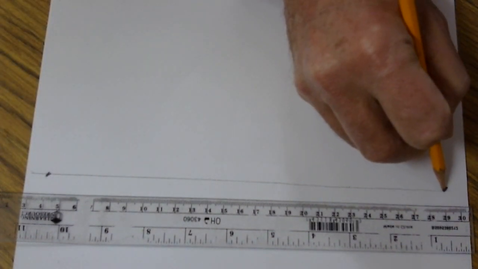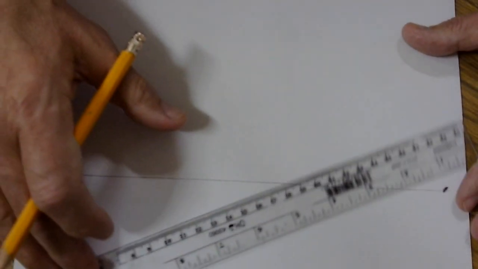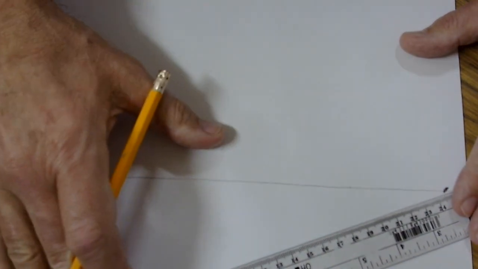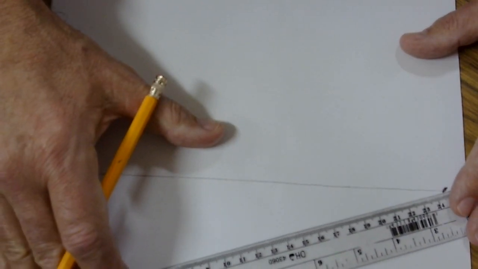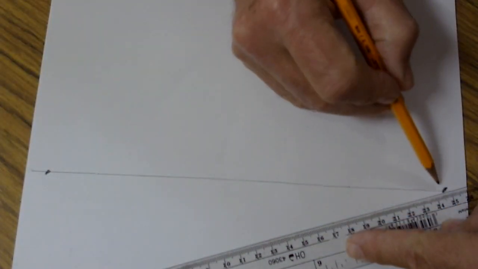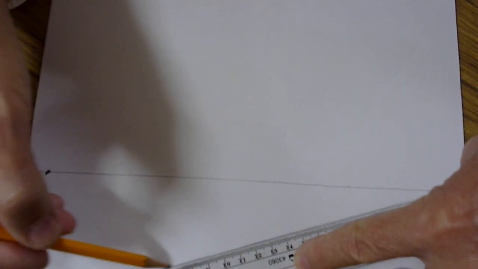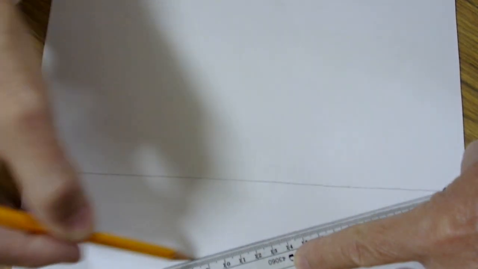I'm going to put 2 vanishing points. And from those vanishing points, I'm actually going to draw a diagonal line or orthogonal line down towards the bottom of the paper. And I'm drawing lightly so I can erase.